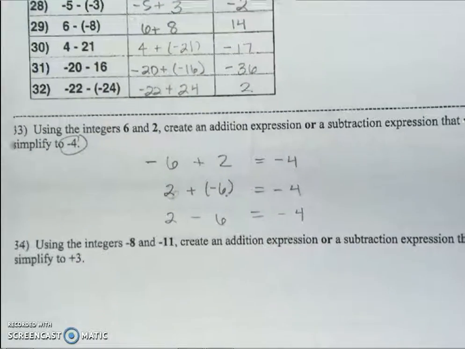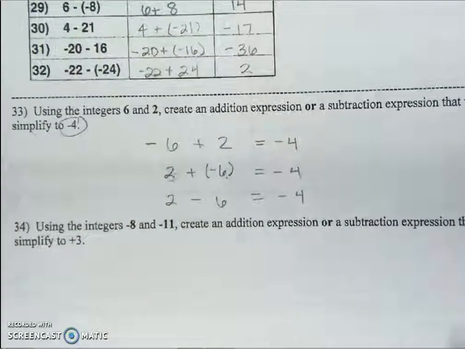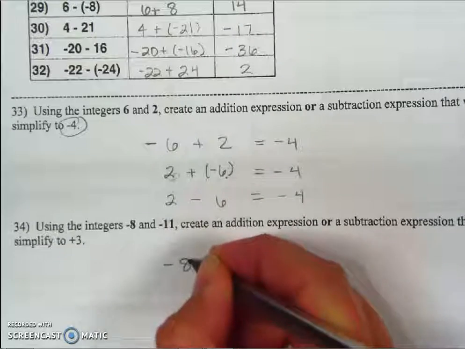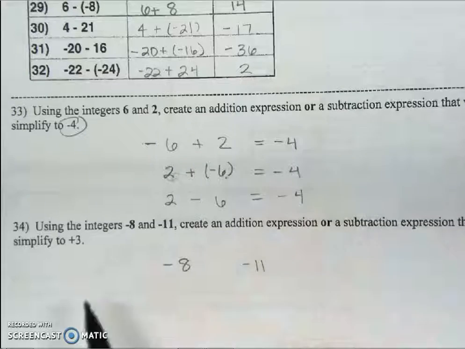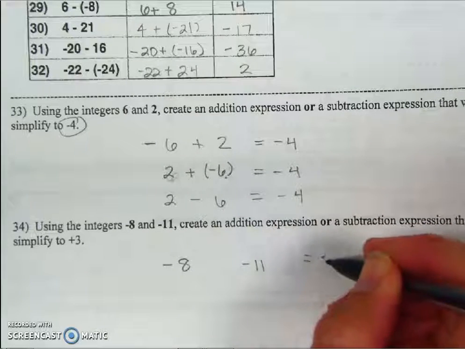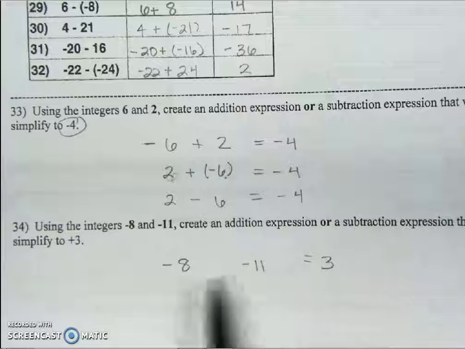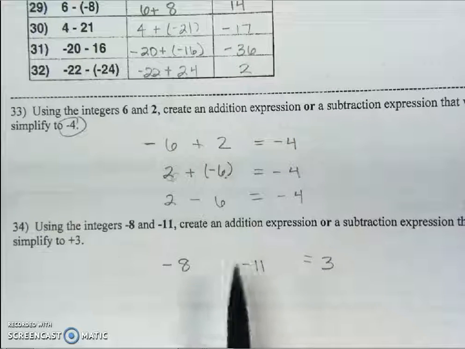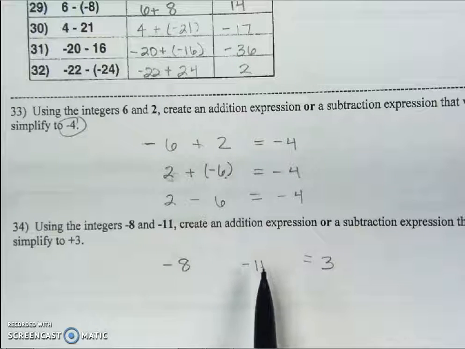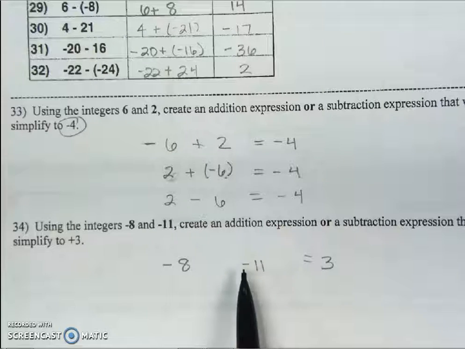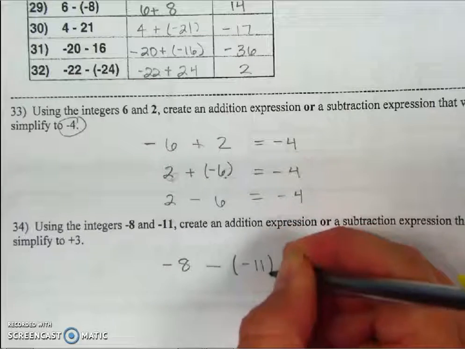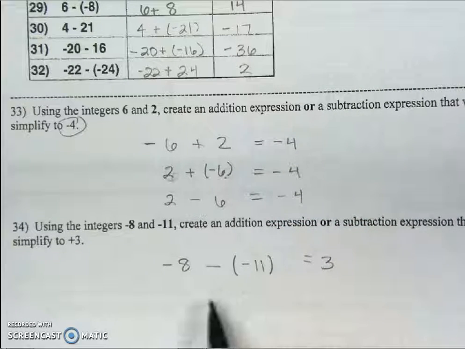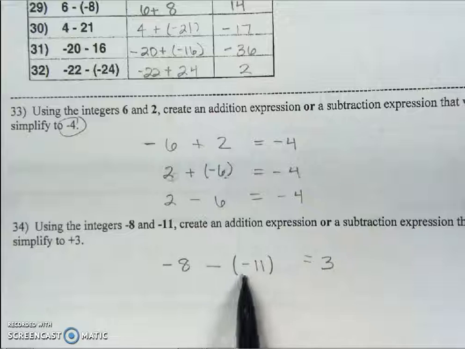Last one here, using integers negative 8 and negative 11, create an addition or subtraction expression that will simplify to positive 3. All right, so I'm going to have 3 positives left over here. So I've got to change this one to a positive somehow. Remember, the way that we change that is by throwing in a subtraction. We'll make that one opposite. So that would make it say negative 8 plus positive 11, and that would result in 3.